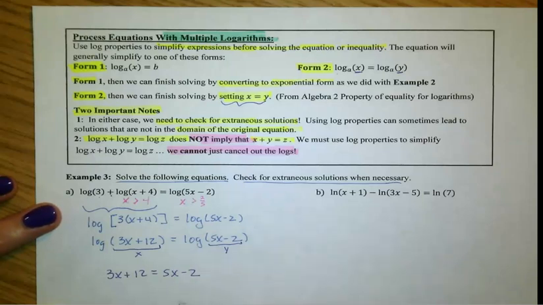So let's see. I'm going to move the 3 over to the 5 so I can keep my x's positive. So 5x minus 3x is going to give me 2x. And then I'm going to have to move the 2 to the other side. So add 2 to both sides gives me 14 on this side. And then to get x by itself, x equals 14 divided by 2, which is 7.